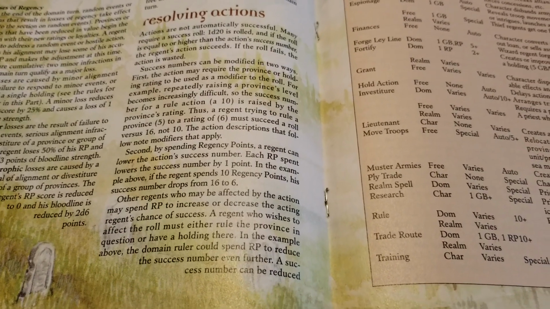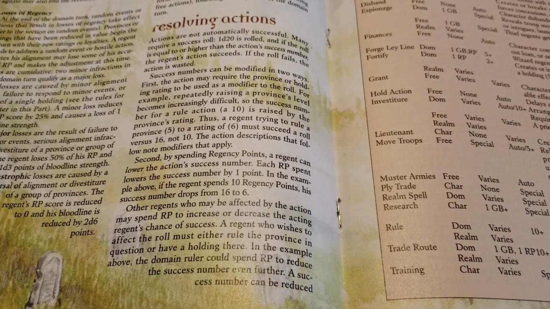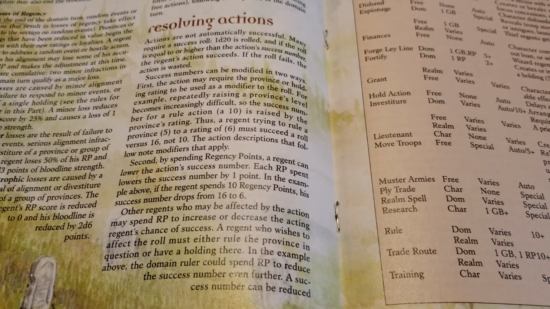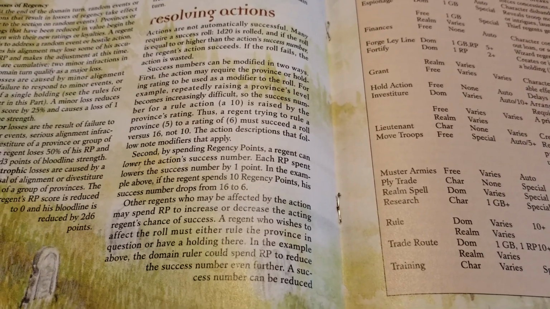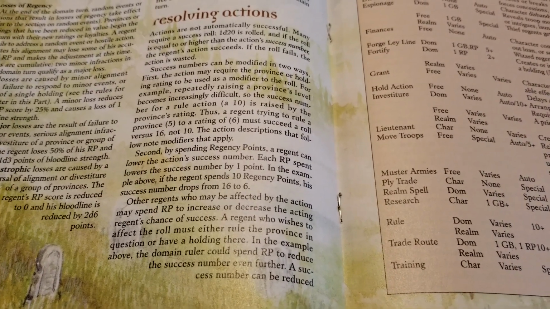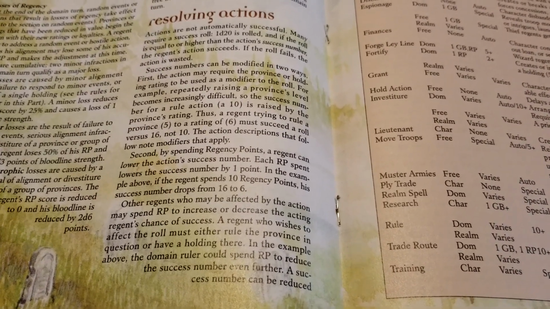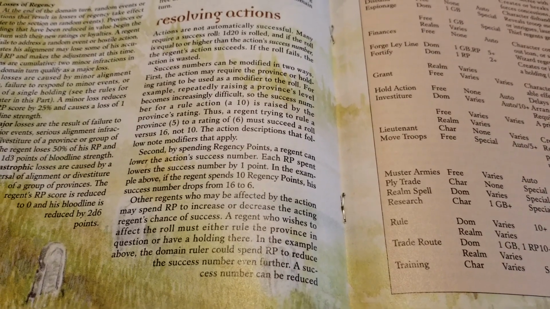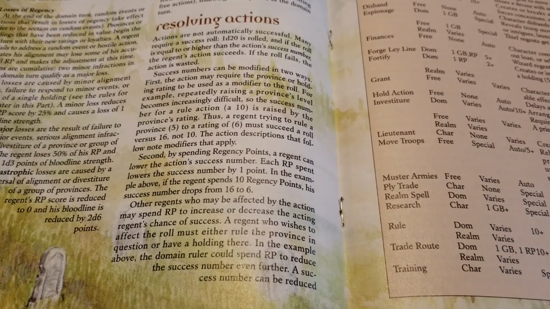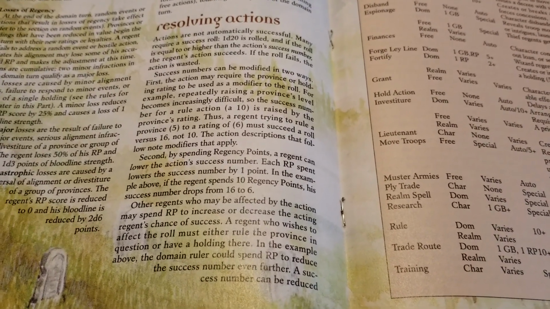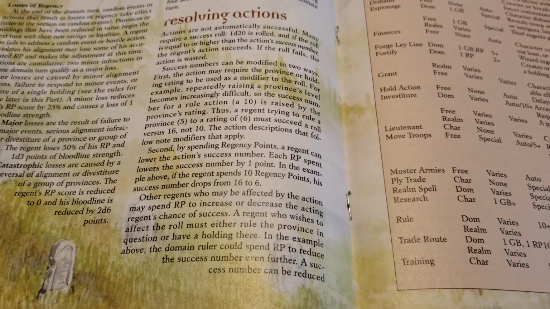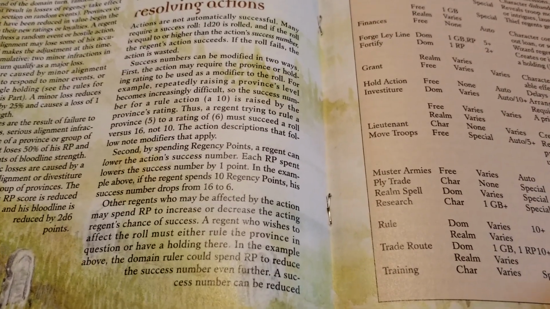Other regents who may be affected by the action may spend regency points to increase or decrease the chance of success as well. A regent who wishes to affect the roll must either rule the province in question or have a holding there. So you can't just randomly mess with other players. But again, that's where the complexity comes in. There's a lot of vested interests in a lot of provinces, and sometimes holdings extend across political borders, and it gets very interesting when you try to do things, but you have other people working against you, and really who's going to be able to succeed there.